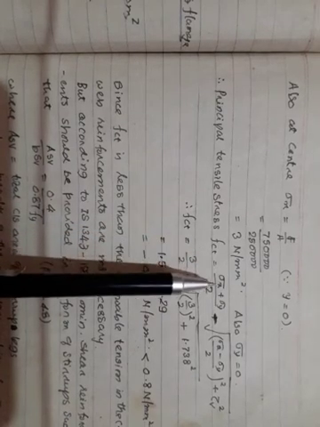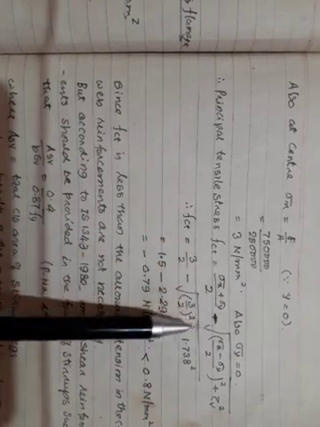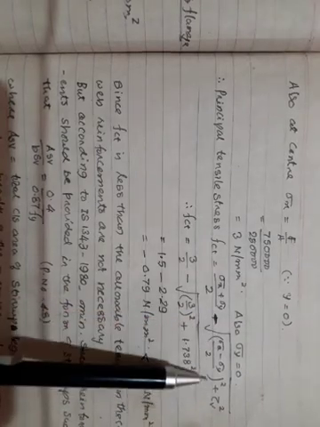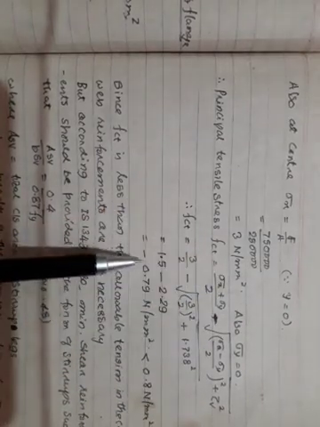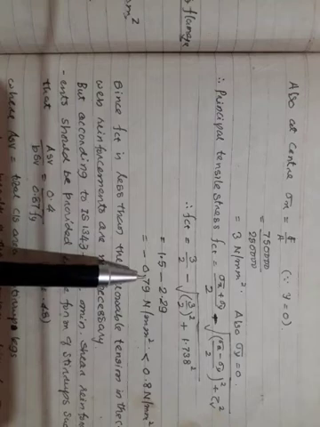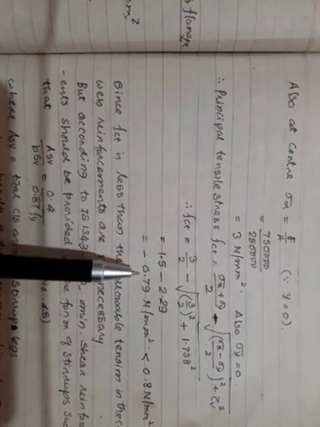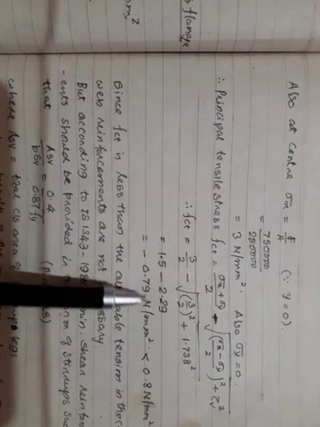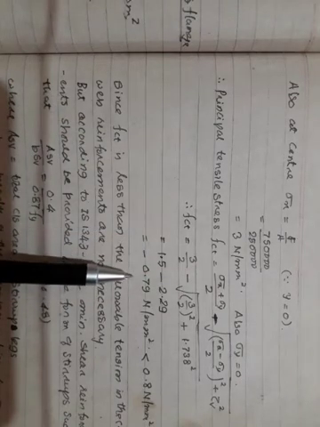FCT is given by sigma x plus sigma y by 2 minus under root of this much. Now all the values are known to you, so you can find out the value of FCT. FCT works out to be minus 0.79 Newton per mm square. This is our principal tensile stress.